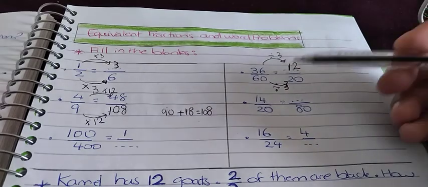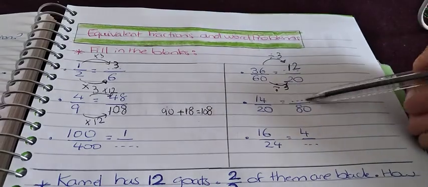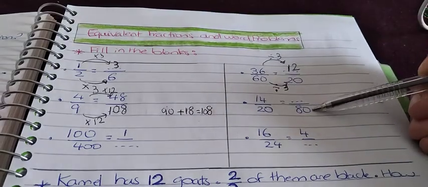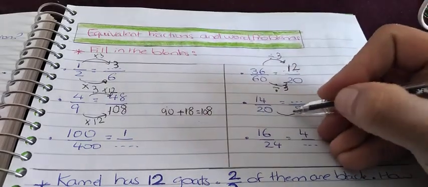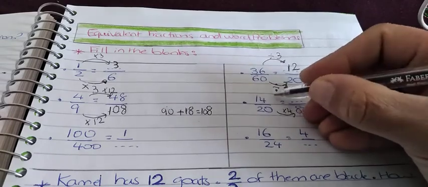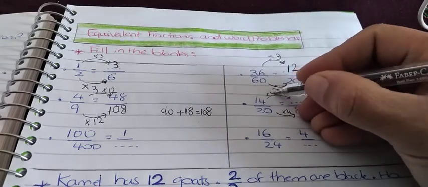Okay? Here, 14/20 equals which number over 80? So here, 20 became 80. We multiplied by 4, right? So we multiply by 4 here.